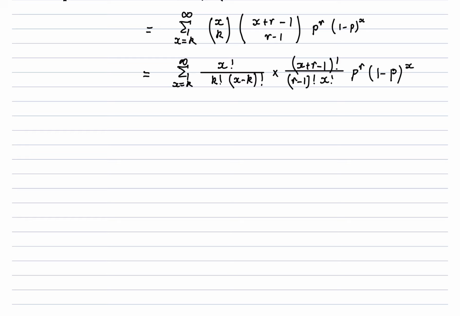One thing that might have stood out is that the x factorial at the top of this numerator and the x factorial at the bottom cancel out. That is a nice result that's going to help us do some simplifications.